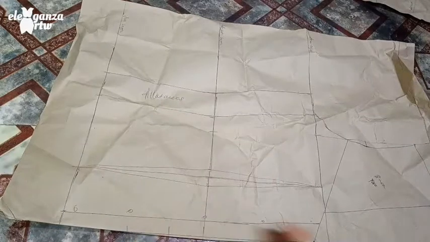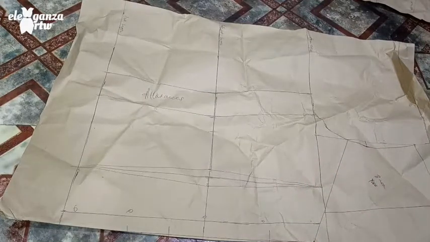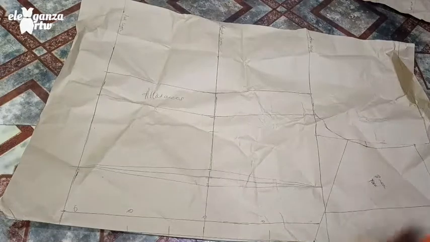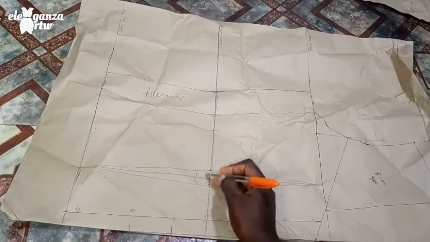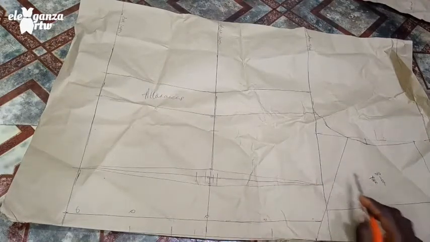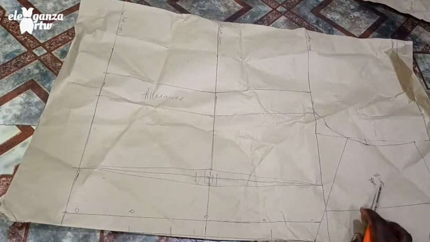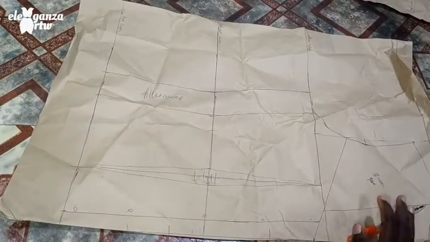You can use eyelets for the loophole, or you use bias and you pass your rope through it. So this is all for the back pattern, so I'm going to cut it off. So you cut this dart off, you cut this loophole off, then you cut your yoke off if you're not using the yoke, but if you're using it, cut it and keep it aside.